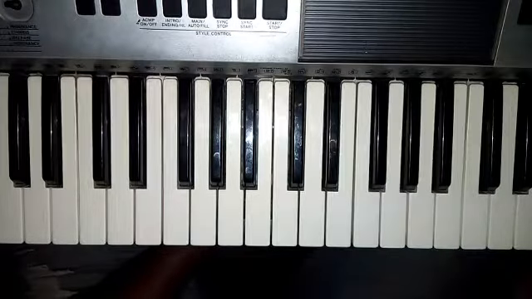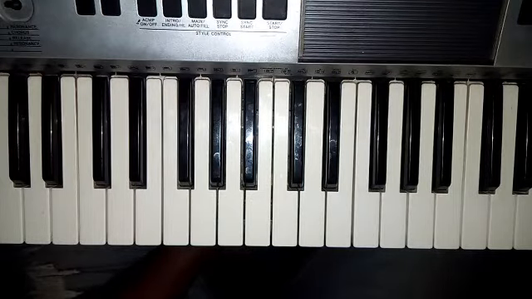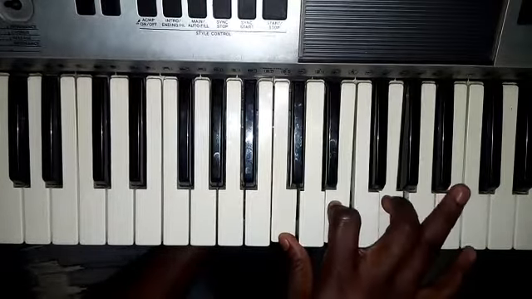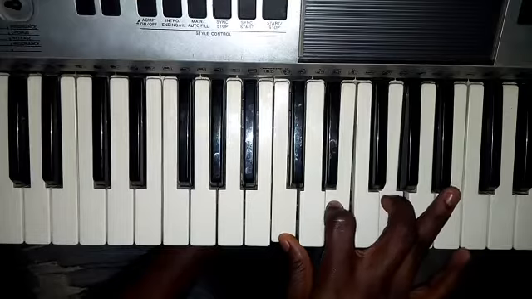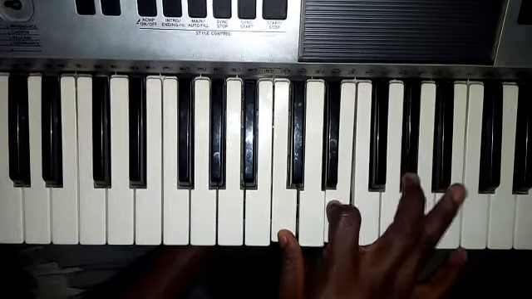Another chord you should know, though not commonly used, is an augmented chord. An augmented chord is a major chord with a raised fifth. A major triad looks like this: 1, 3, 5, do, mi, so. But to form an augmented chord, you raise the fifth a half step, not lower it, but raise it a half step.